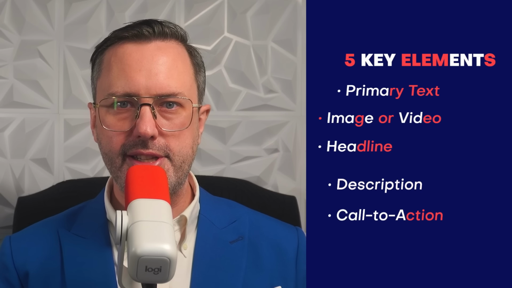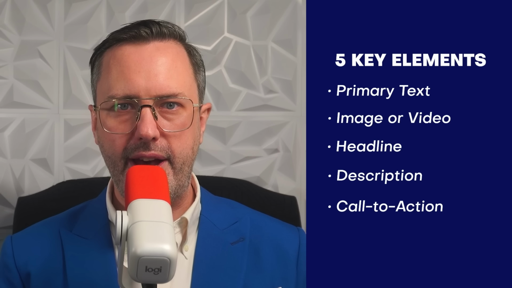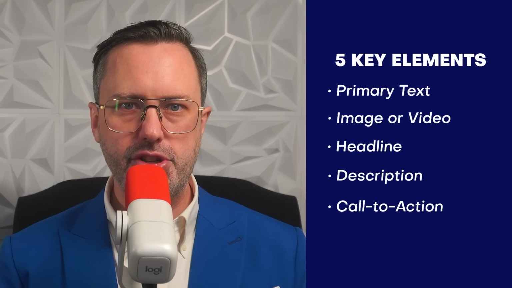You have 5 elements to build a connection with your audience. The primary text at the top, then an image or video below that. At the bottom is the headline, the description, and a call to action. Building a successful ad normally takes a lot of time and money. There are lots of people involved with lots of back and forth and iterations, and doing it well requires research. With Elsa AI, just select your audience and style. Then you get a bunch of ads instantly. Now back to the software.